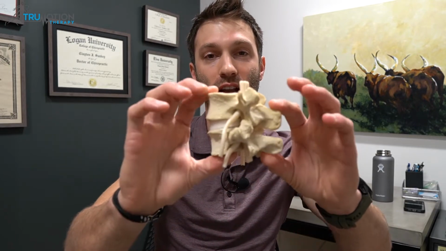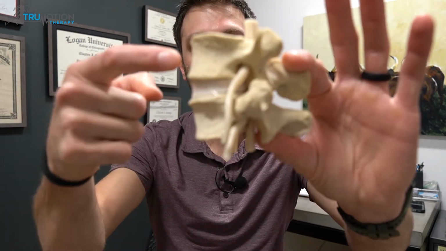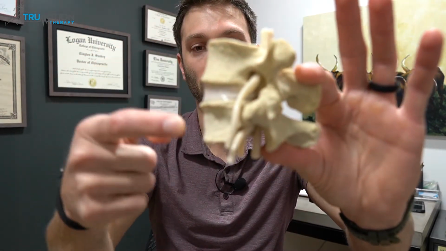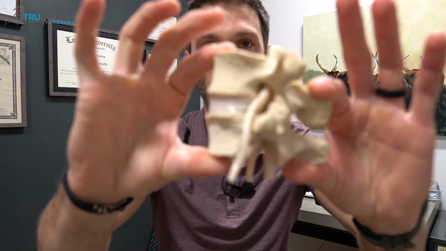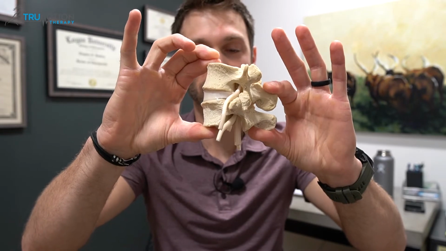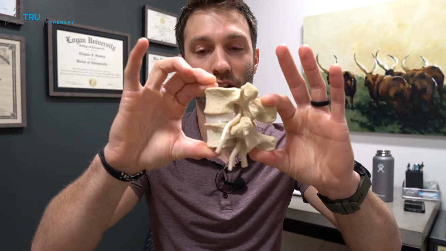So, here's a segment of your spine. You'll see here we have a bone, we call this a vertebrae. You have another vertebrae below it, and right in between that vertebrae is the intervertebral disc. It's a soft tissue that allows for good freedom of movement in the spine. That's why your spine can move pretty well in different directions. You have discs in your neck, your upper back, and in your lower back. Today we're going to be talking specifically about the ones in the lower back.